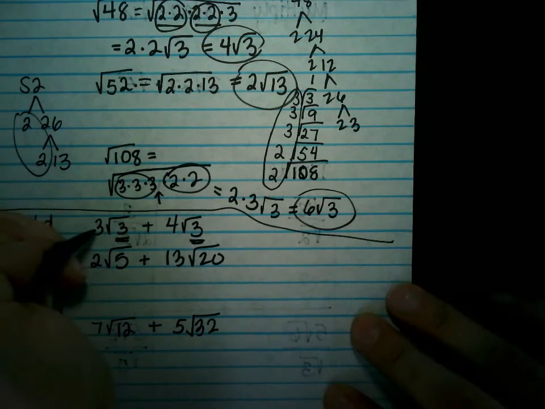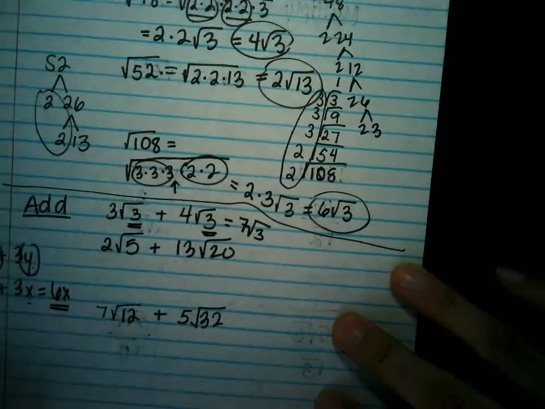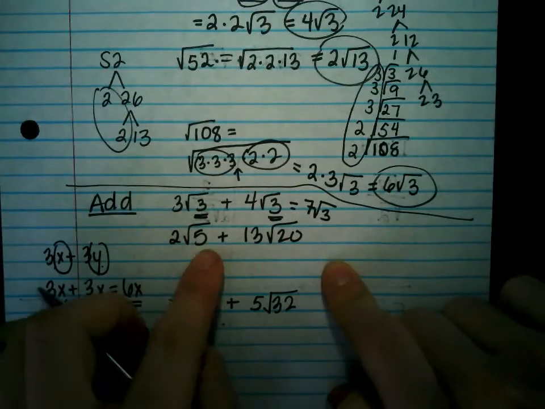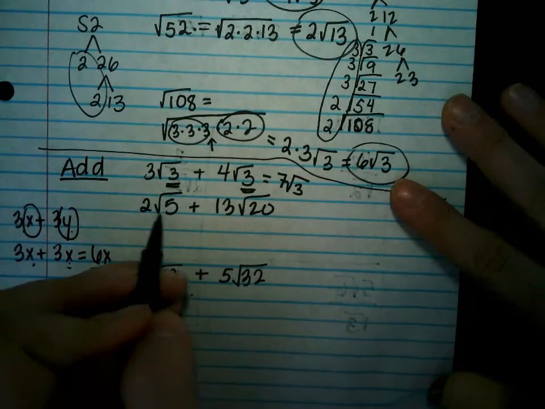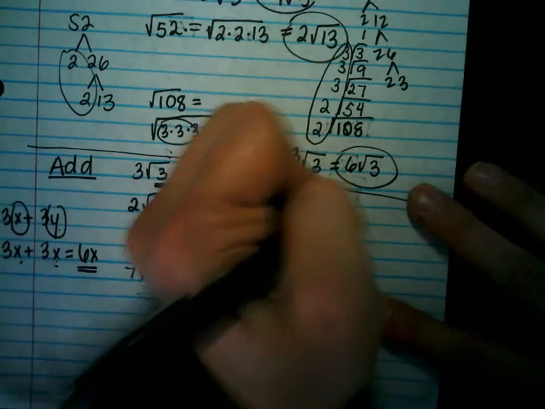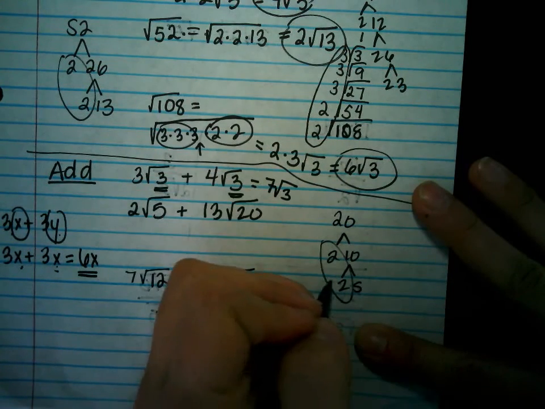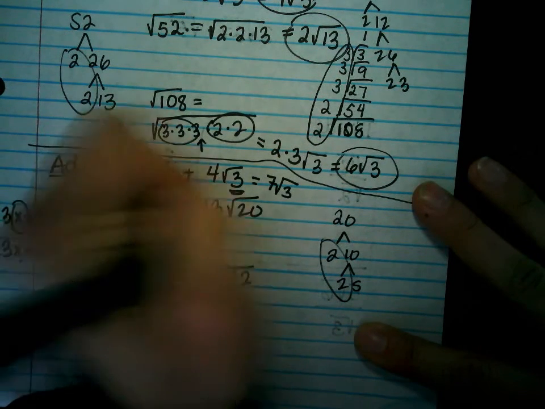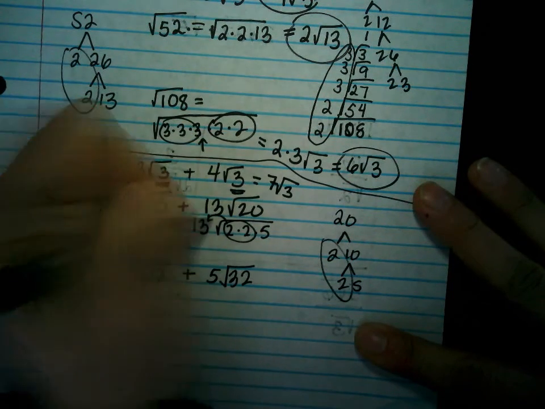So if I'm talking about 3 times the radical 3 and 4 times the radical 3, I end up with 7 times radical 3 because the radicand is the same. Right here, it is not, but you can simplify them to see if they are the same, and then if they are the same, you can add them together. So 2 radical 5 I can tell is already simplified because 5 is a prime number. So I'm going to simplify 20 and see what I get. And I have 2 2's right there. So I know I'm going to take the square root of those and put it out front.